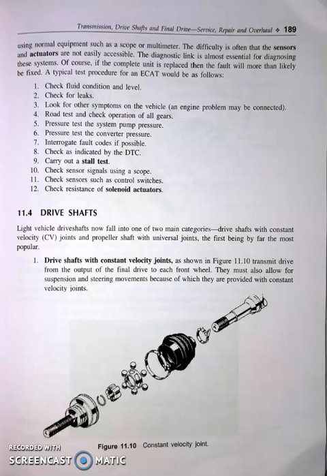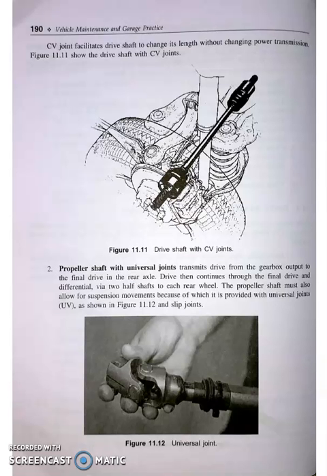As shown in the figure, it transmits drive from the output of the final drive to each front wheel. They must also allow for suspension and steering movement, because of which they are provided with constant velocity joints. CV joints facilitate the drive shaft to change its length without changing power transmission.